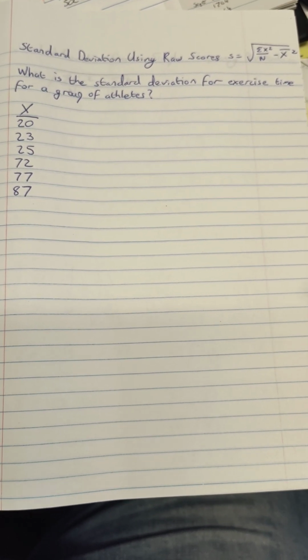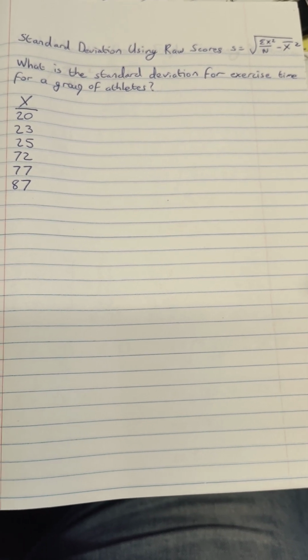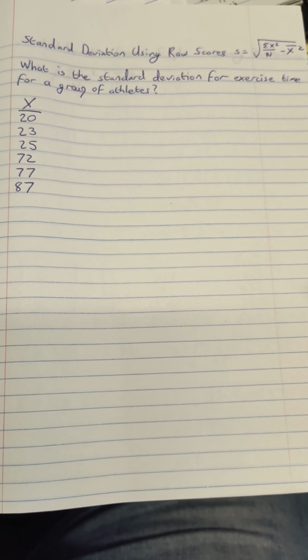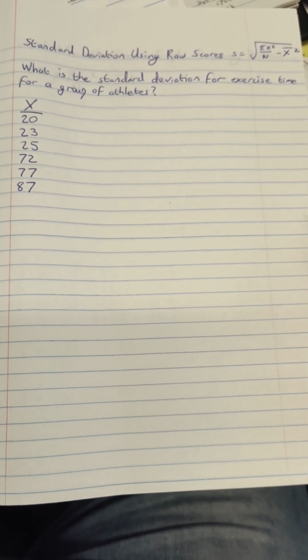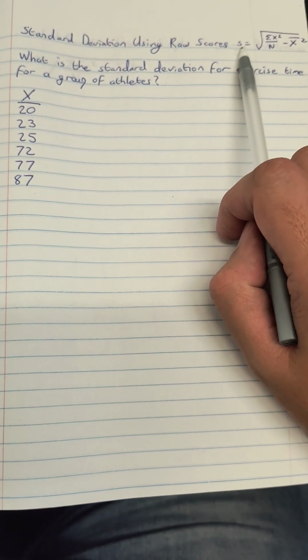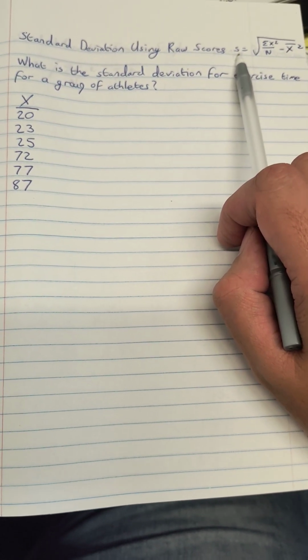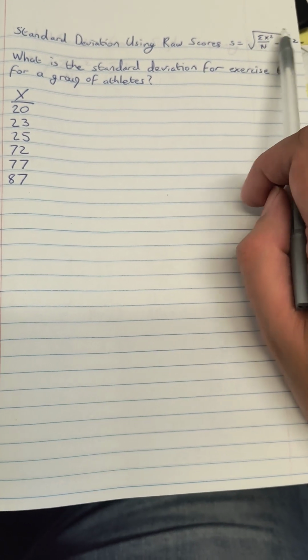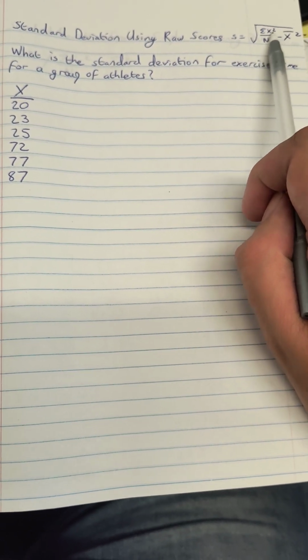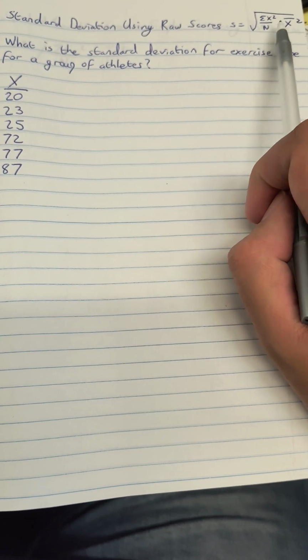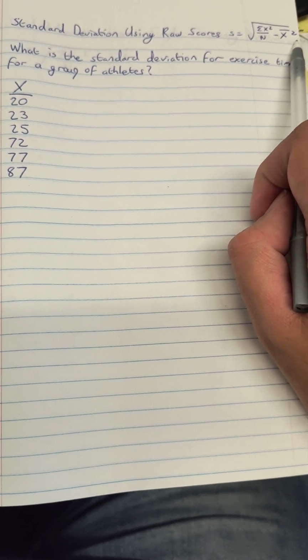We're going to look at another example of how to calculate a standard deviation using the raw scores formula. And the raw scores formula again is solving for standard deviation: S equals the square root of the sum of x squared over n minus the mean squared.